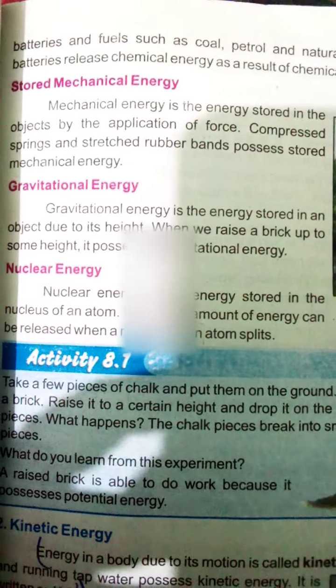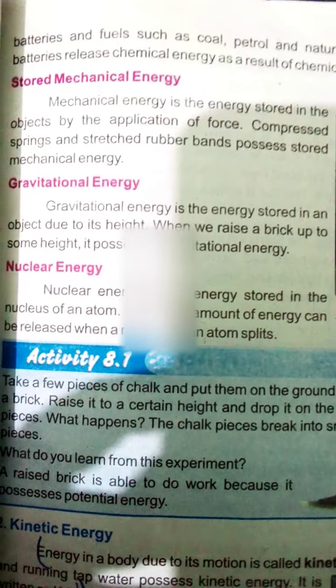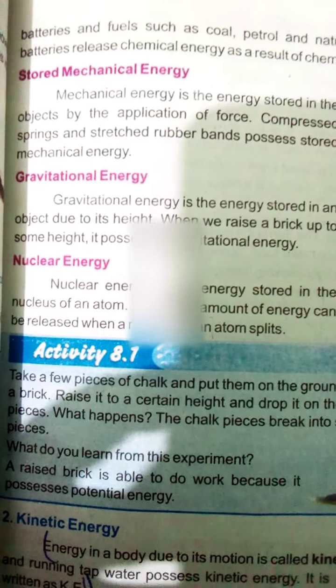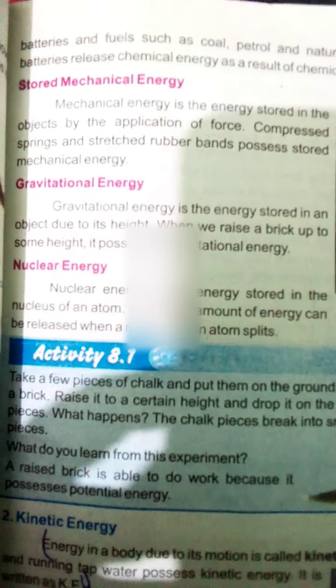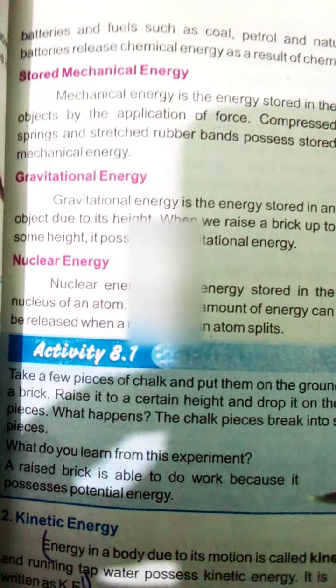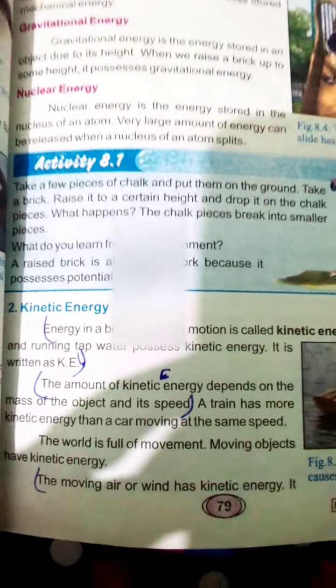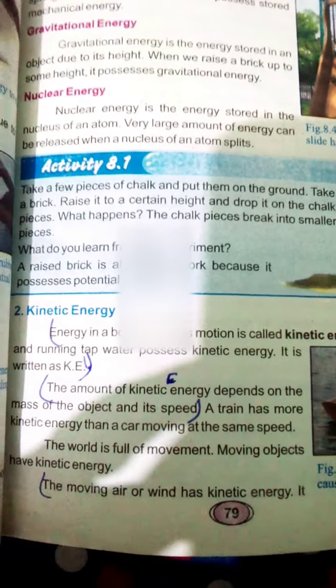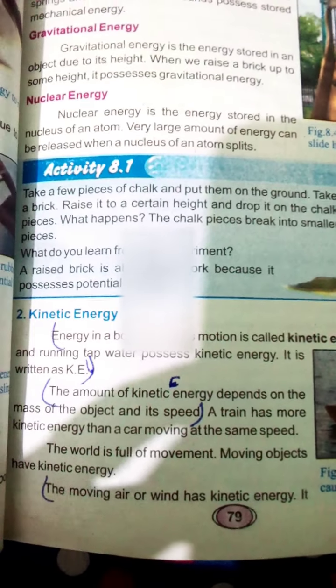Nuclear energy is the energy stored in the nucleus of an atom. A very large amount of energy can be released when the nucleus of an atom splits. And now the second topic is kinetic energy. Now we discuss kinetic energy.